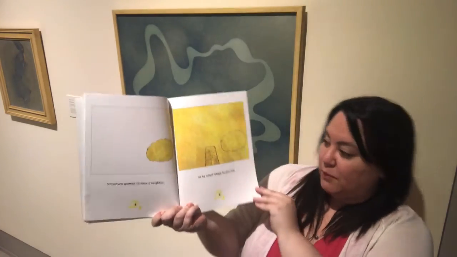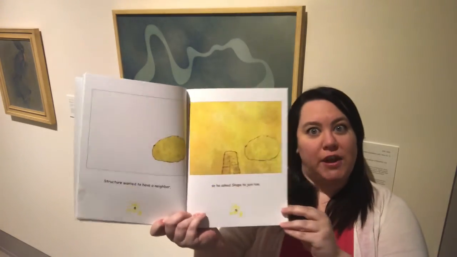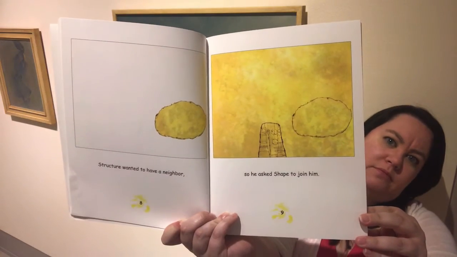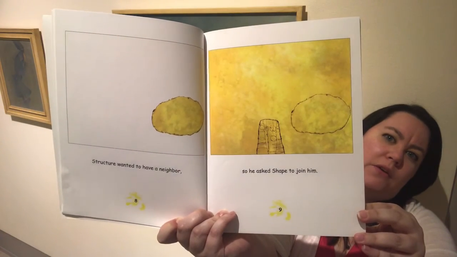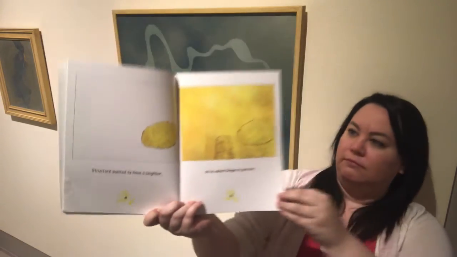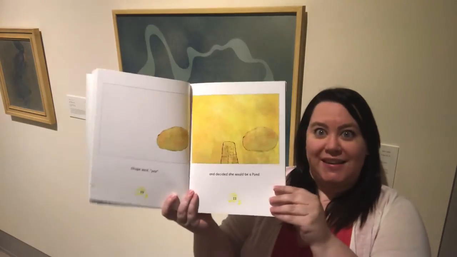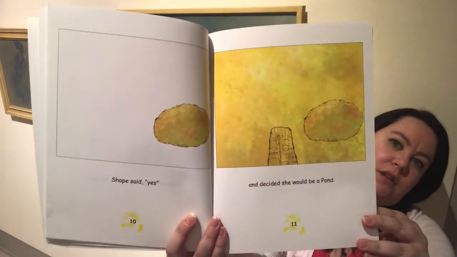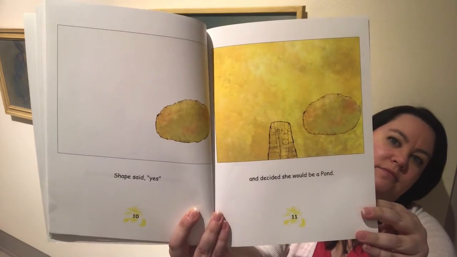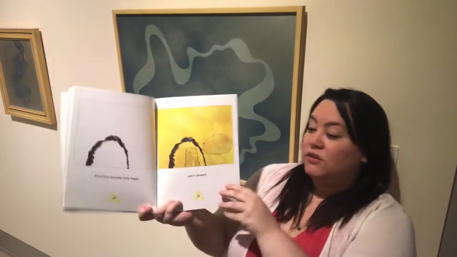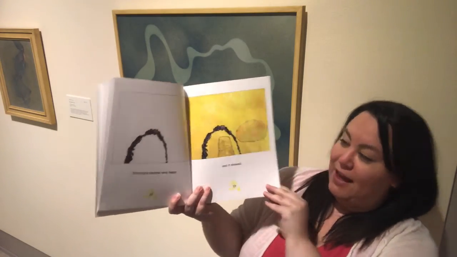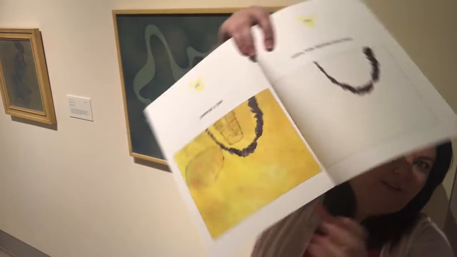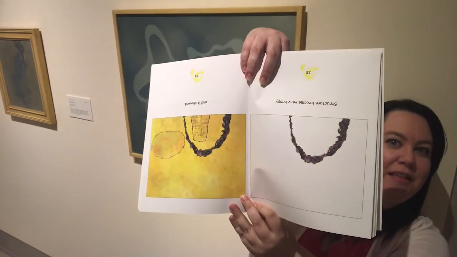Structure wanted to have a neighbor, so he asked Shape to join him. What shape is that shape? It's kind of a wiggly, ovally, round thing. Shape said yes, and decided she would be a pond. Can you tell she's a little bluer than the rest of the yellow? Structure became very happy, and it showed. If you look at it, maybe this way, it looks like a smiley face.